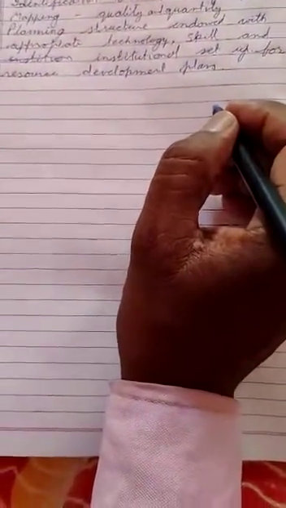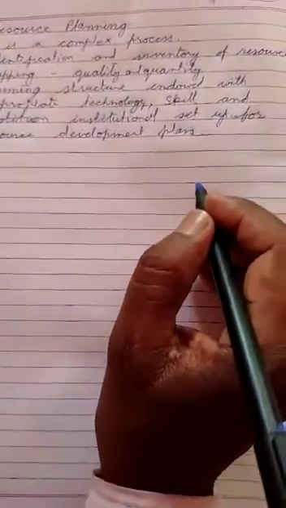After planning and setting up an institution, we have to do the matching of resources. Matching means whatever resource we have found on this earth has to be used nationwide. It should be supplied to different parts of the country, or when things are made from them, it should be in huge quantity for the economic growth of any country.